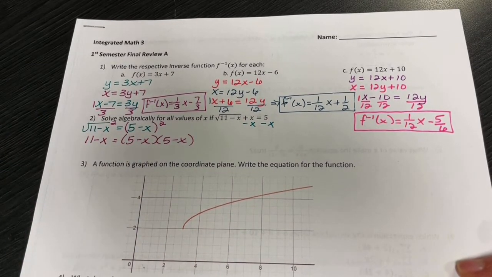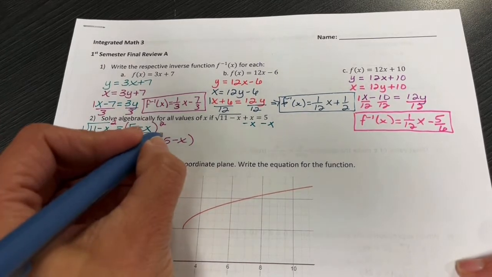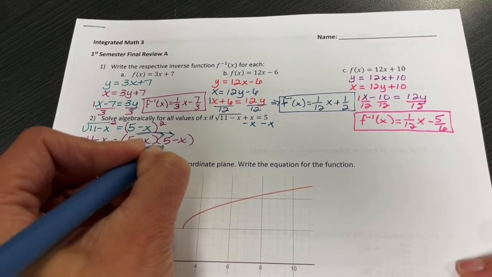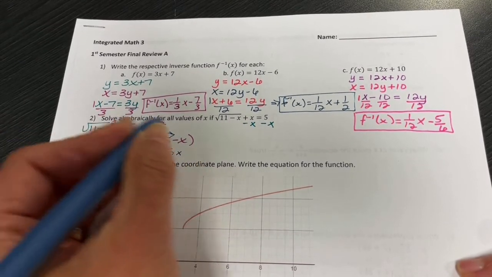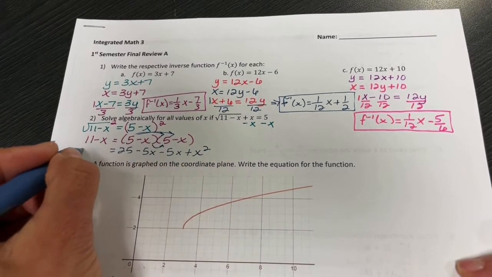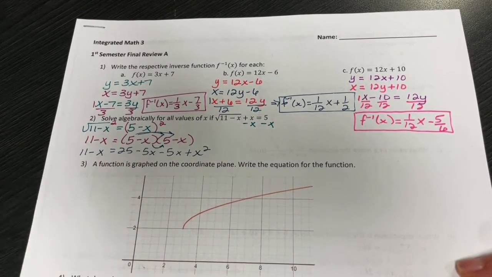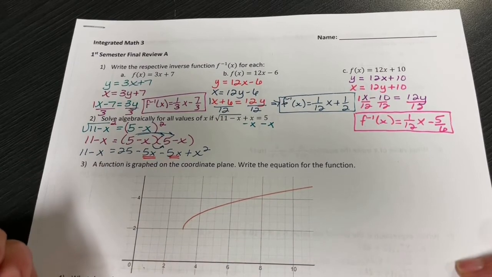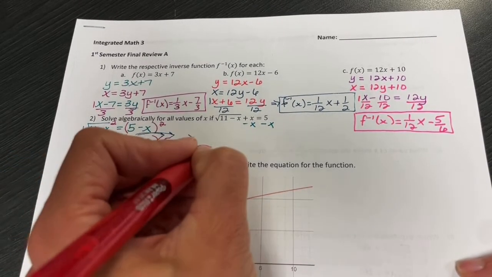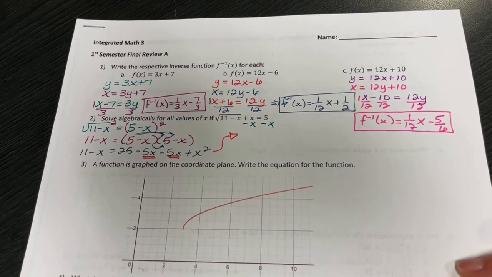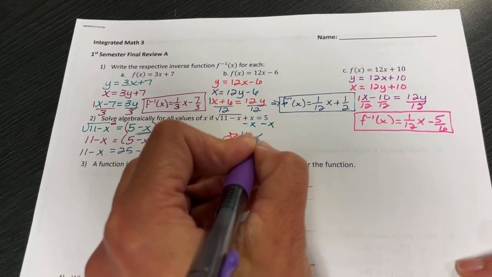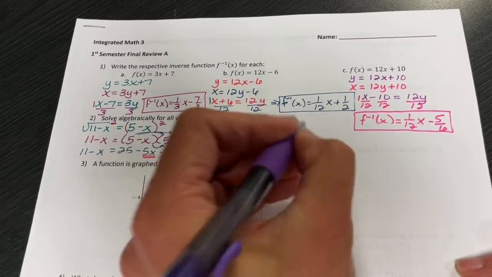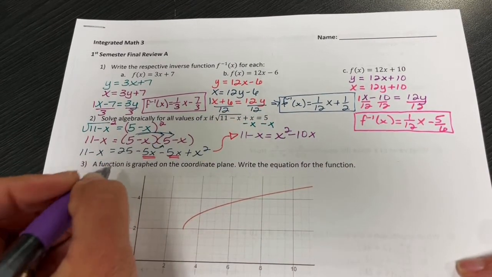Okay. So when we distribute that, we'll have, that's what, 25, negative 5x, another negative 5x, negative x times negative x is positive x squared. Bringing down the 11 minus x. We have to combine like terms. So we have these negative 5x's that we can combine. And then we're also going to put that in standard form. So I'm going to put my next step over here. So I have 11 minus x equals, and then the x squared goes first, you know, standard form, minus 10x, and then that 25 is positive, so plus 25.